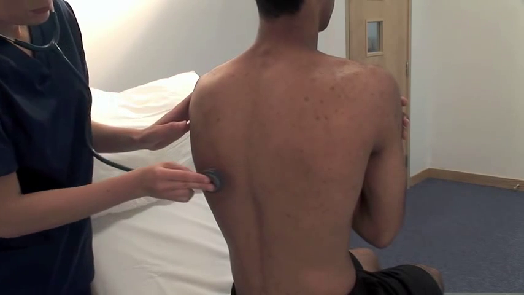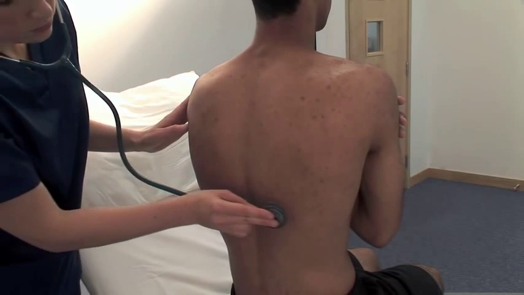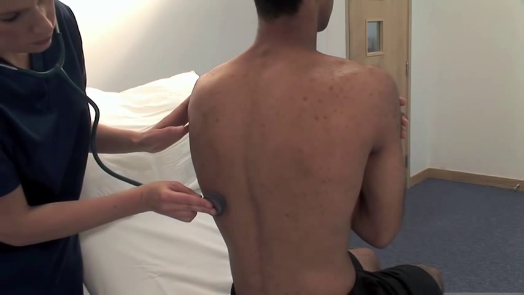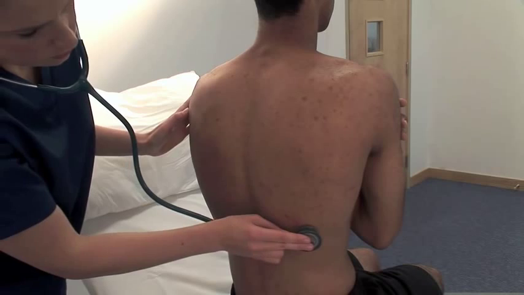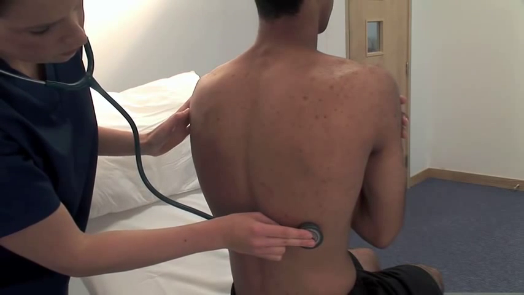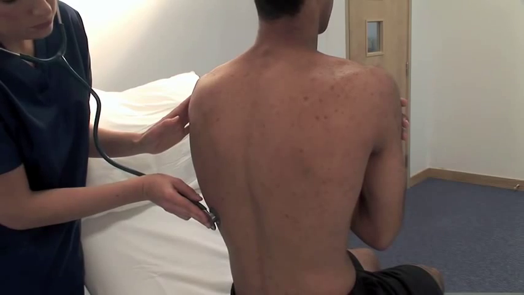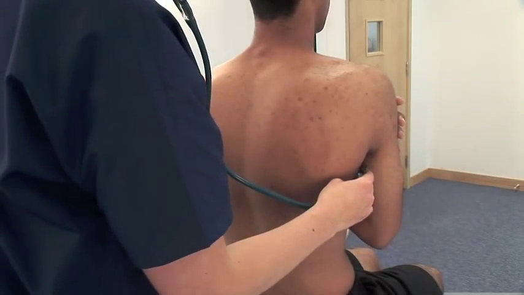A rub is best heard with the stethoscope diaphragm. It may be heard only on deep breathing, at the end of inspiration and beginning of expiration. A pleural rub is normally associated with pleuritic pain, and it may be heard over areas of inflamed pleura in pulmonary infarction, pneumonia, or vasculitis.